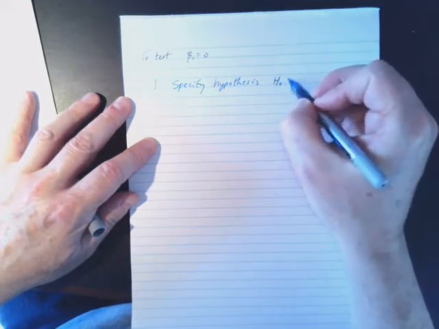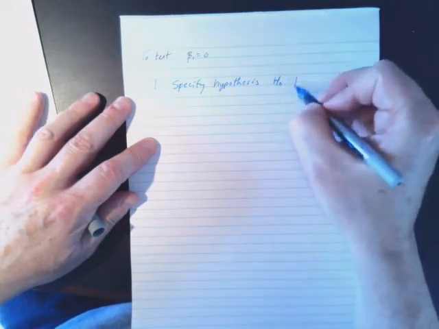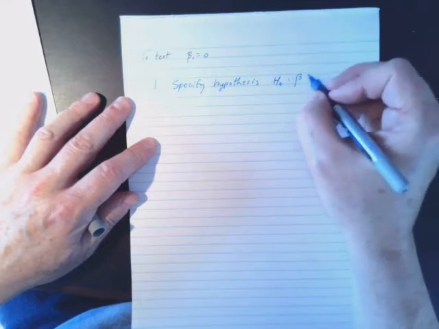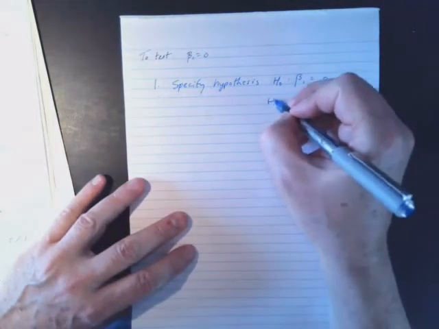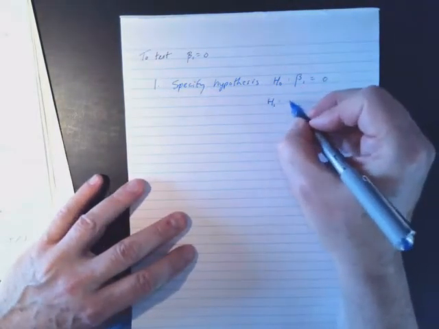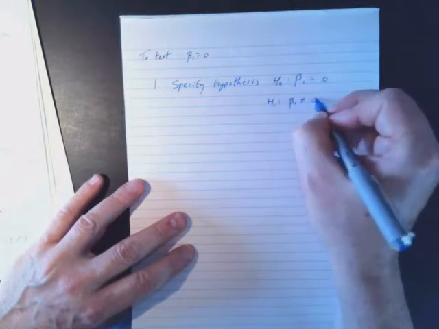Our null hypothesis is that beta 1 equals 0, and then the alternative hypothesis is beta 1 does not equal 0.